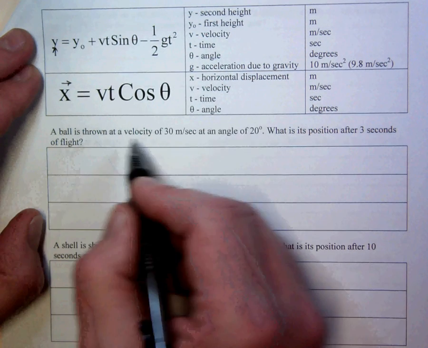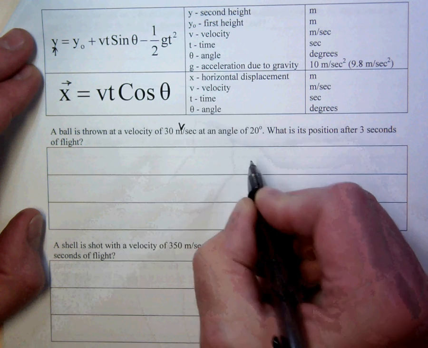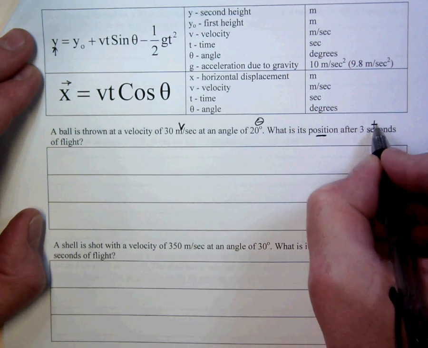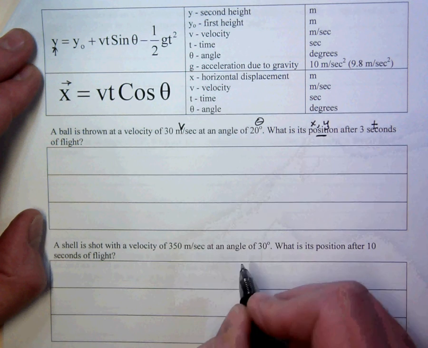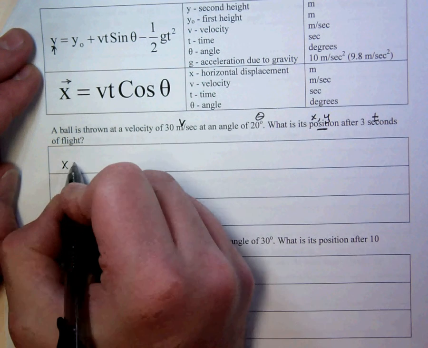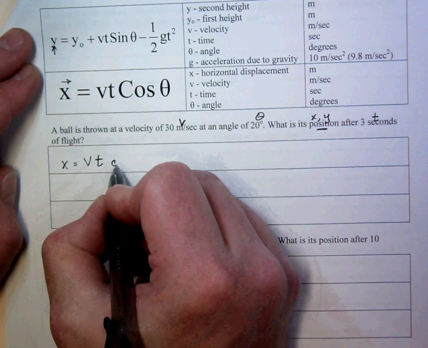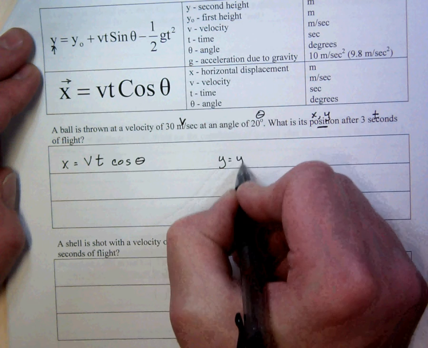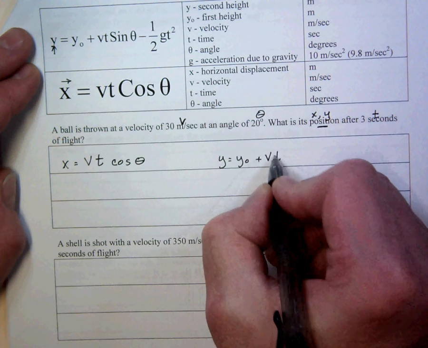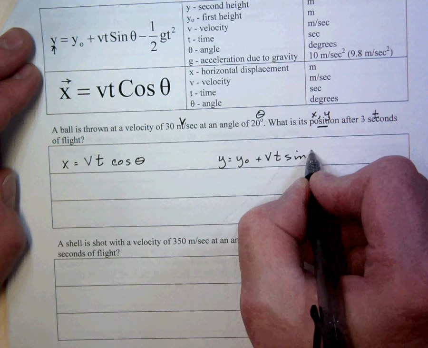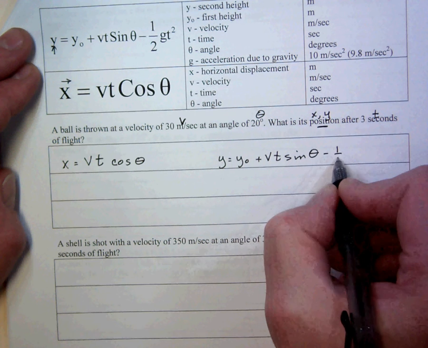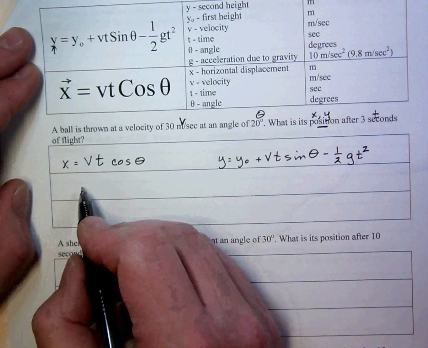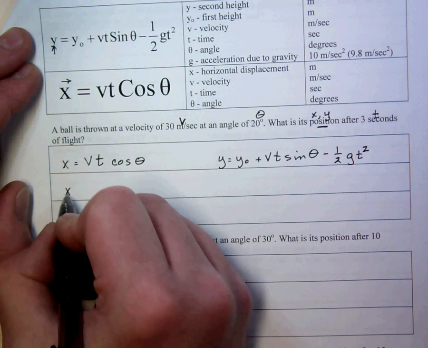So say, for instance, I've got a ball thrown at a velocity at an angle, and I want to know its position after 3 seconds. In other words, I want to know what my x and y coordinates are. So I'm going to say x is equal to vt cosine of the angle, and y is equal to y naught plus vt sine of the angle, and there's where we're taking in the gravity affecting it, trying to make it go back down. And so all I'm going to do is just plug it in.